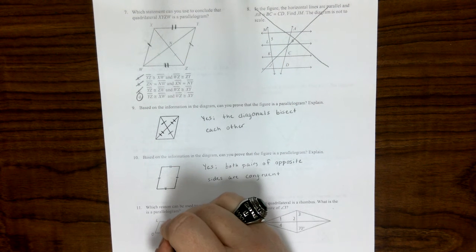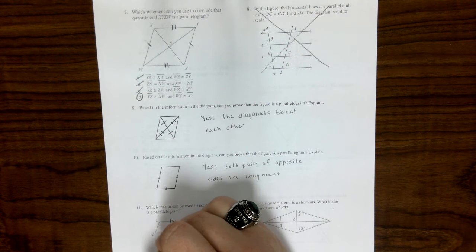All right, number 11. Which reason can be used to conclude that LMNO is a parallelogram? And hopefully you can see it on yours, but I noticed that one pair of opposite sides is both parallel and congruent. And we talked about this on our third lesson for this unit. It's the last theorem. It's kind of strange. It's the only one that works like this.